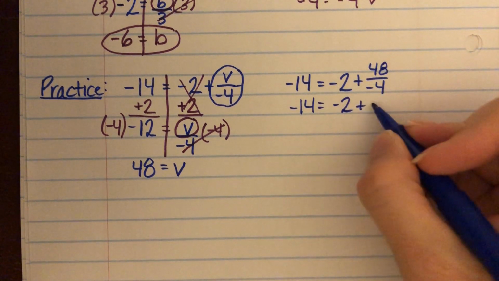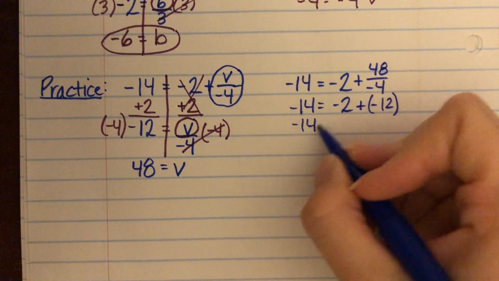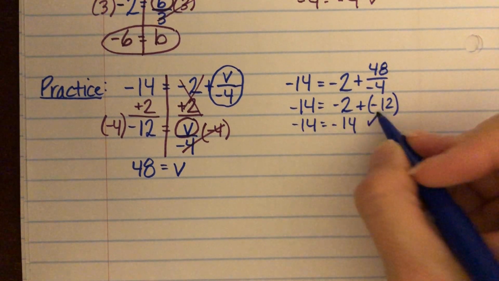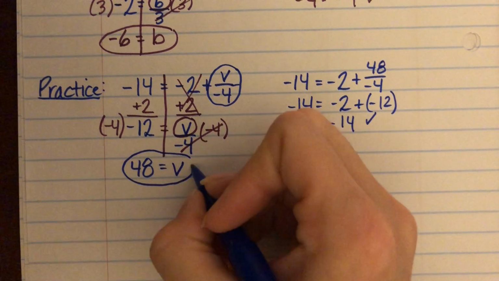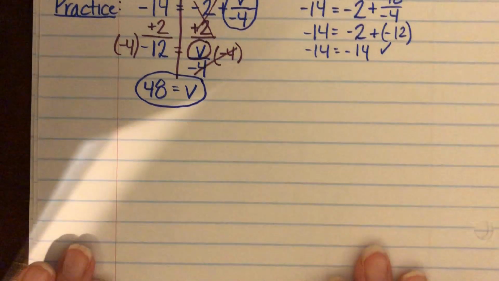So that will be -12. And then, yeah, -14 is equal to -14. And we know that's the solution. Okay, let's write the steps down, and we'll be good.